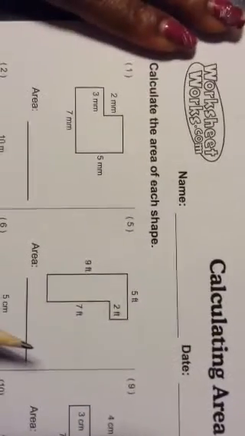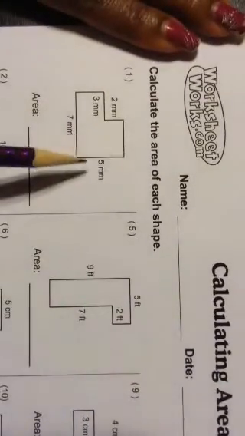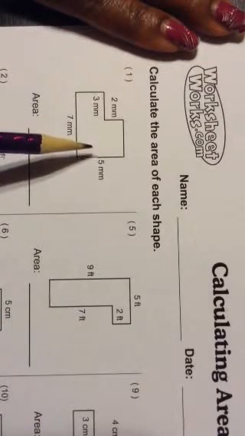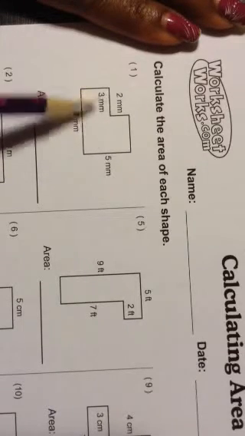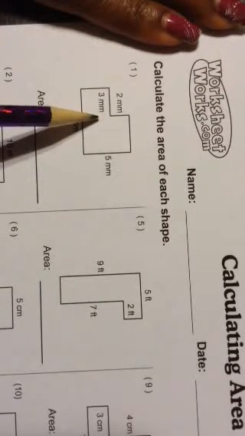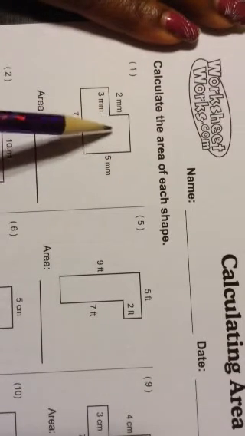Okay, so I printed off this worksheet from the website. And so what we're going to do now is calculate the area for a shape that's not a square or a rectangle or a triangle. So what we're going to have to do, in this complex shape, is just separate the shape into what's more familiar to us: squares, rectangles, or triangles. So we got a lot of ways we could do that.